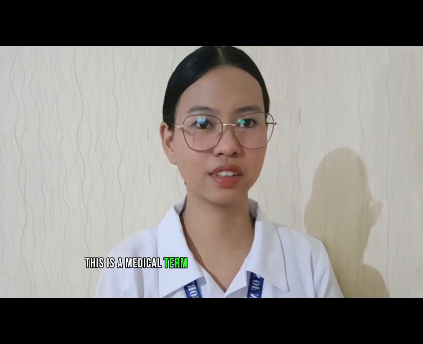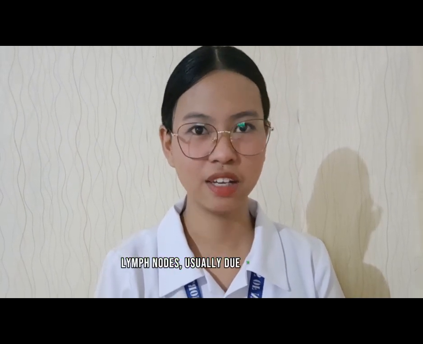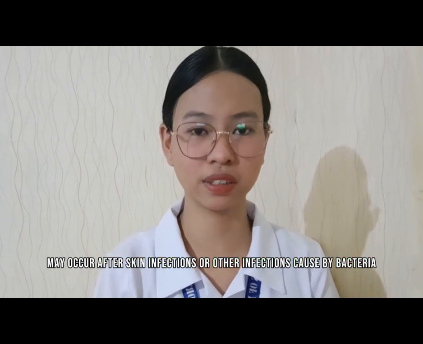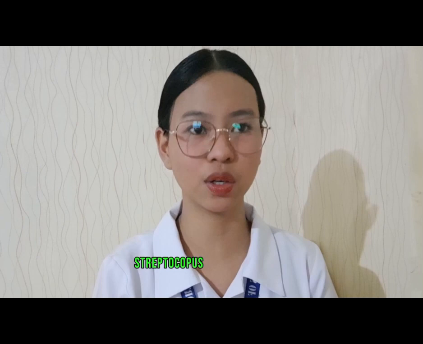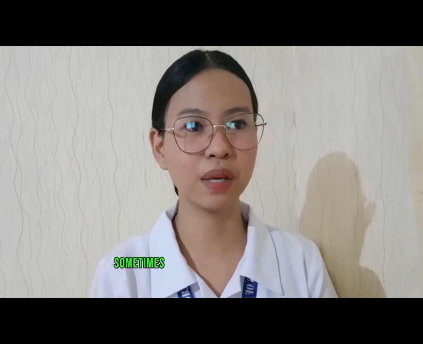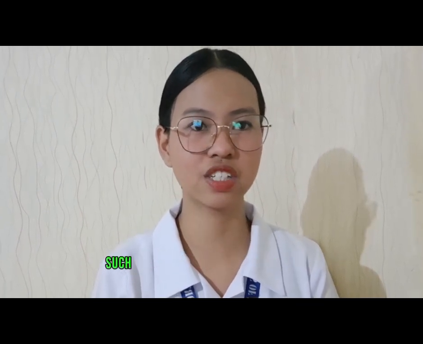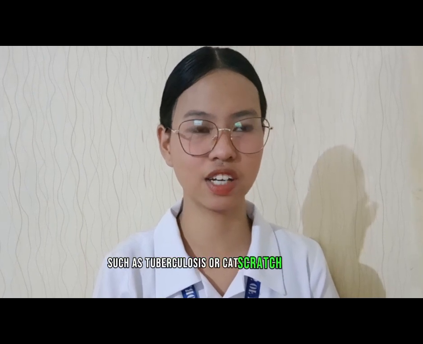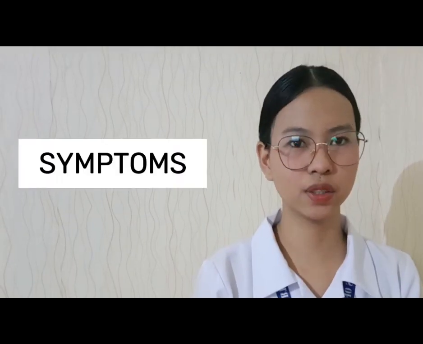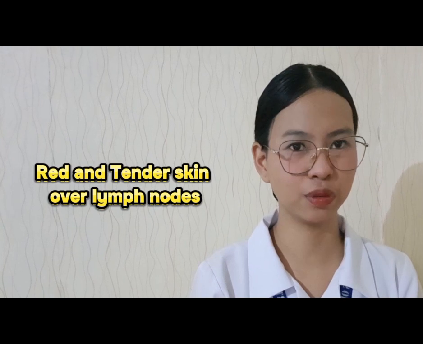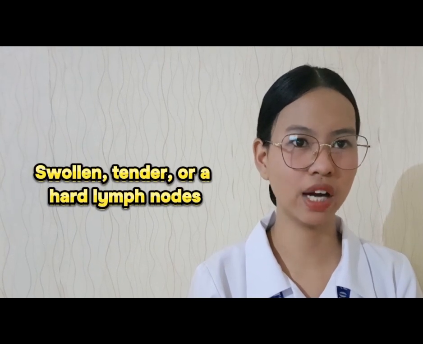Lymphadenitis is the medical term for enlargement in one or more lymph nodes, usually due to infection. Lymphadenitis may occur after skin infections or other infections caused by bacteria such as Streptococcus or Staphylococcus. Sometimes it is caused by rare infections such as tuberculosis or cat scratch disease. Symptoms may include red and tender skin over lymph nodes, swollen, tender, or hard lymph nodes, and fever.